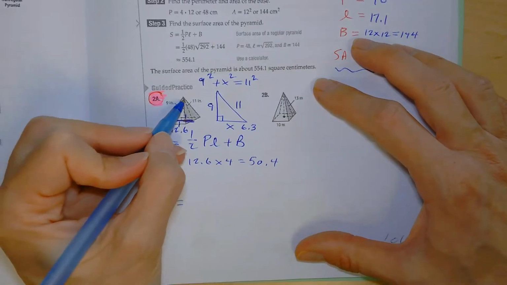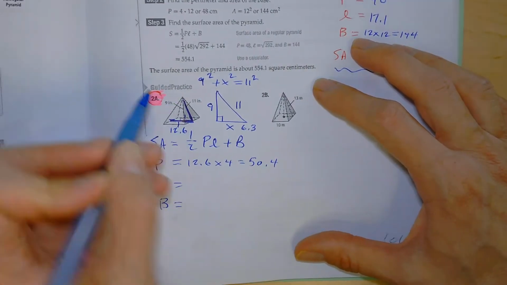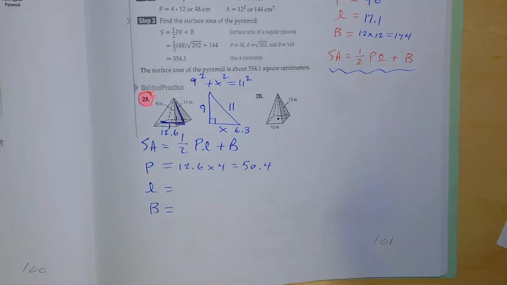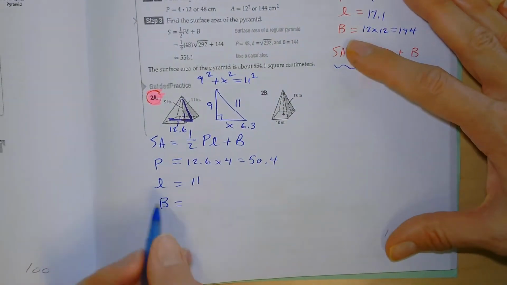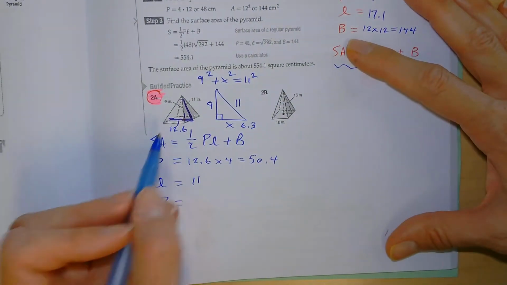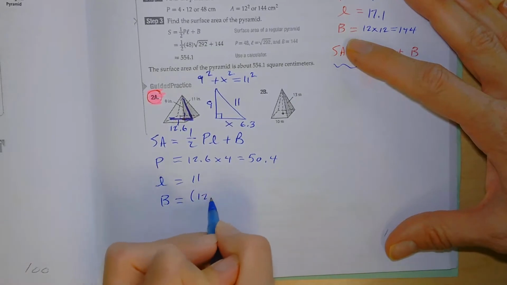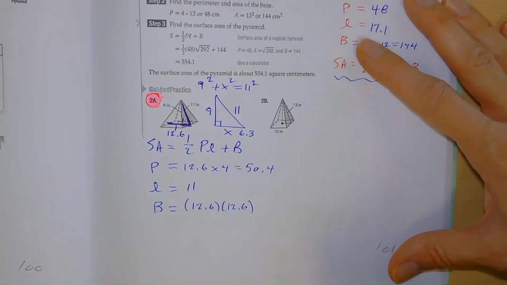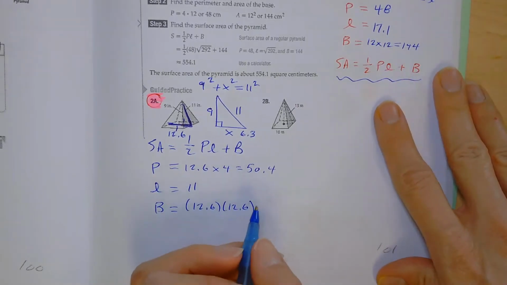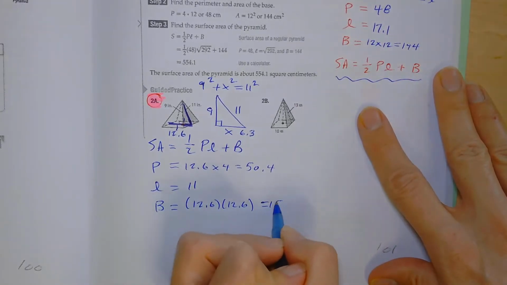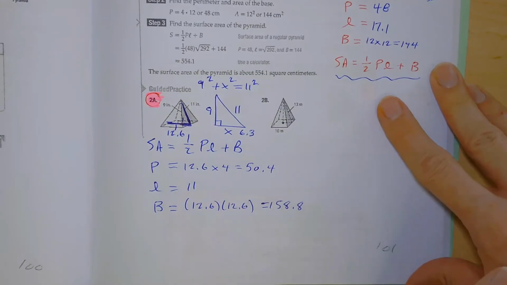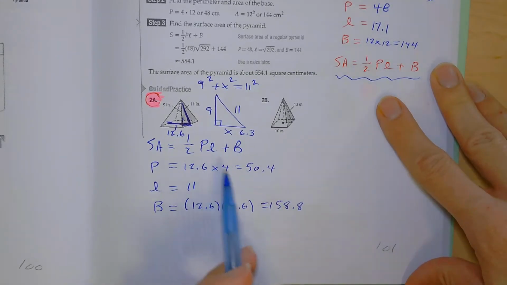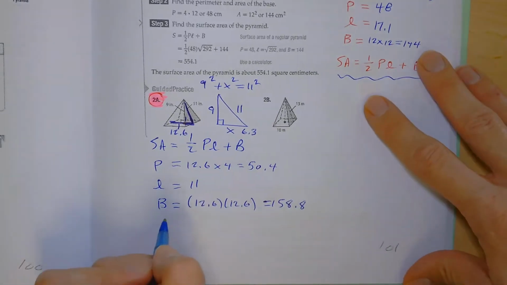The slant height they gave us, remember that's the slanted height of one of the faces of the pyramid, so that's 11. And now I need the area of the base. Well, the base is a square, so it's going to be 12.6 times 12.6, because the area of a square is base times height, and that's going to give us 158.8.